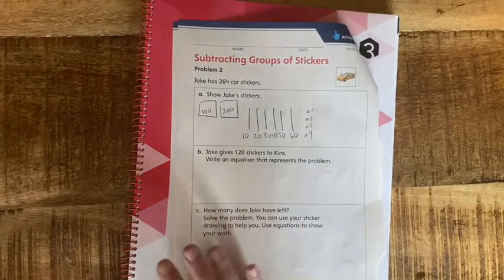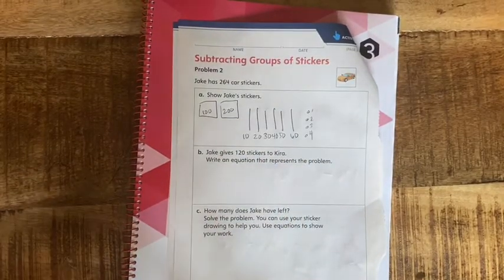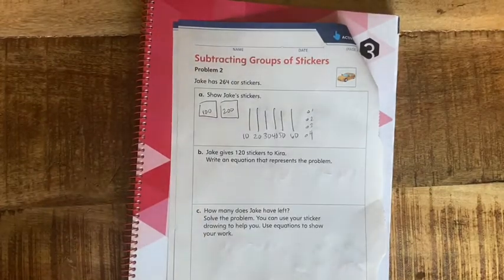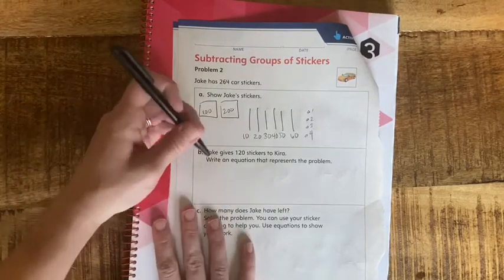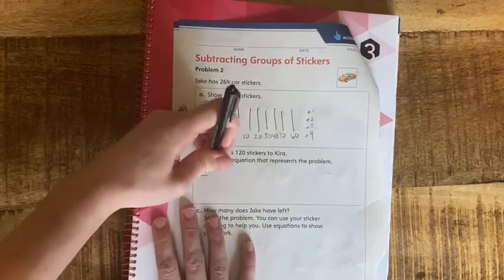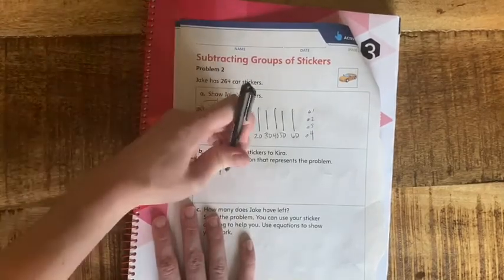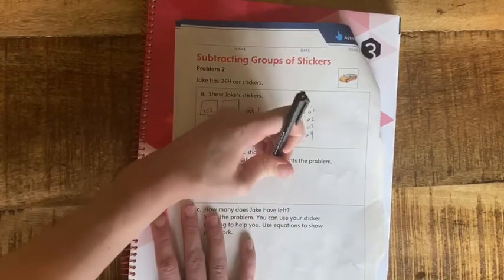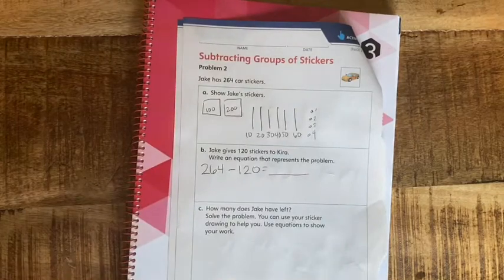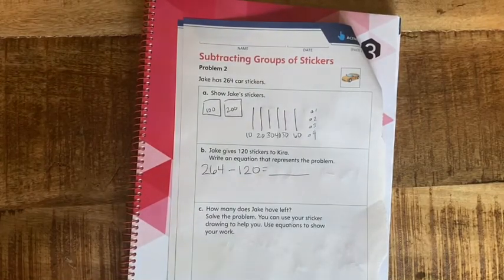Now, Jake gives 120 stickers to Kira. Write an equation that represents the problem. Okay, so we had 264, and he gives 120 to Kira. So we're going to figure out what he has left. And just like last time, how many does Jake have left?